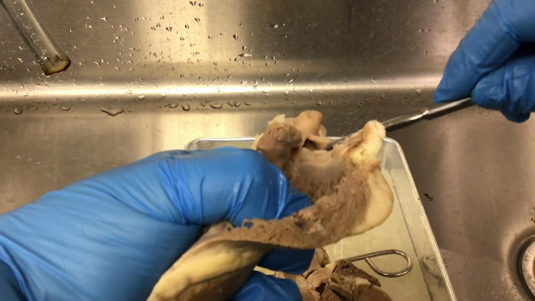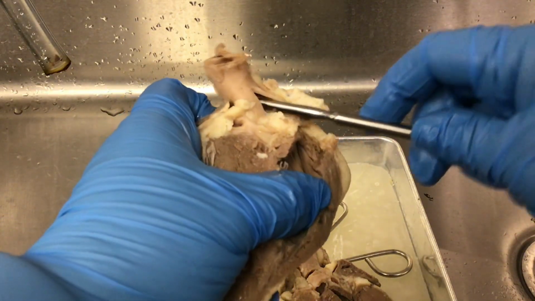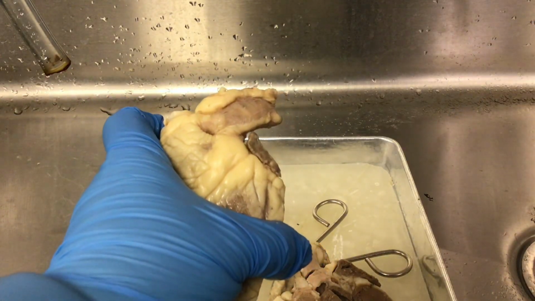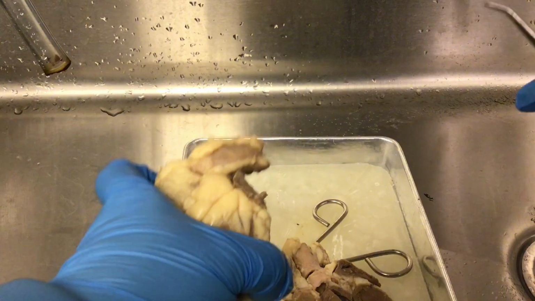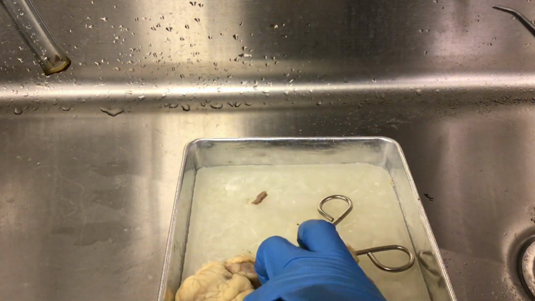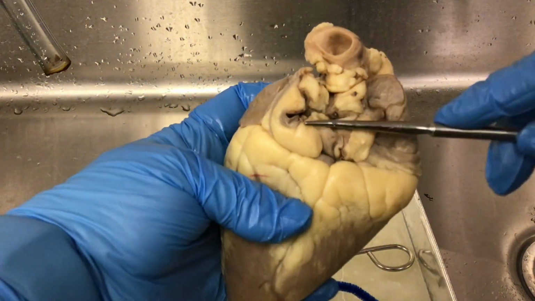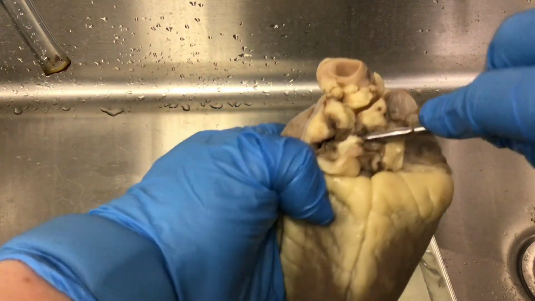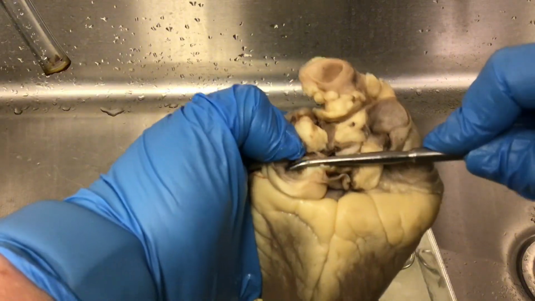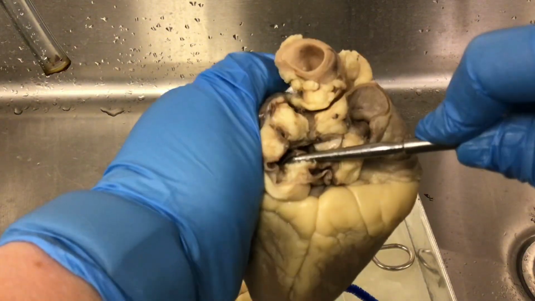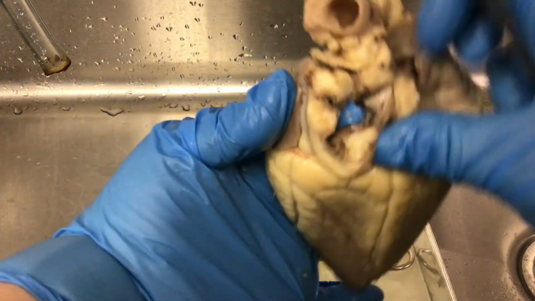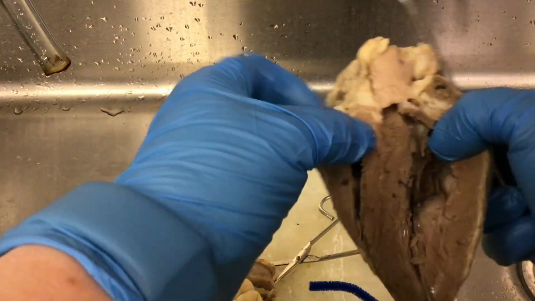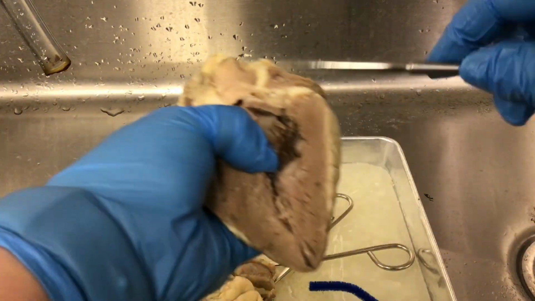And then the deoxygenated blood will go through the pulmonary trunk, go into the pulmonary arteries, the right and left pulmonary artery, go to the lungs, pick up oxygen, and then we're going to come back through the pulmonary veins. So here's the opening of the pulmonary veins, and like I said, it's just one big opening. There's two right and two left pulmonary veins. They've been cut, so we just have a large opening that's going straight into the left atrium. Okay, so we're going to turn it over, and here is the left atrium.